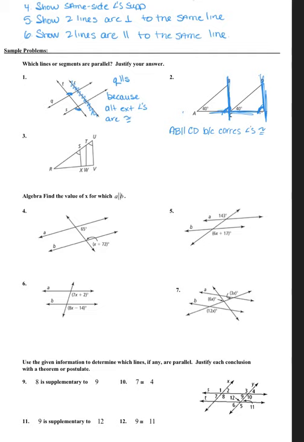And those would also be corresponding angles. So we know that BC is going to be parallel to DE because of those corresponding angles as well. All right, that takes us to our last example.